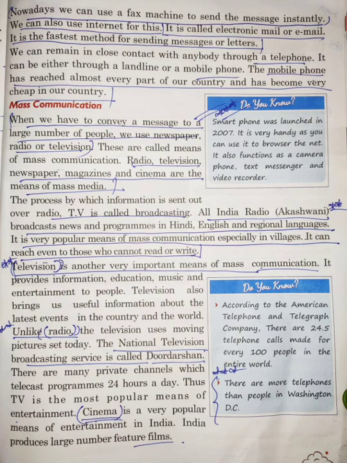All India Radio or Akashvani broadcasts news and programs in Hindi, English, and regional languages. It is a very important means of mass communications in India, especially for villagers. It can reach even those who cannot read or write.